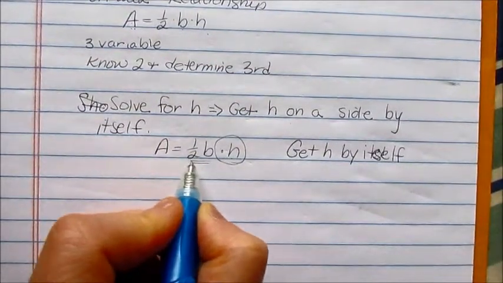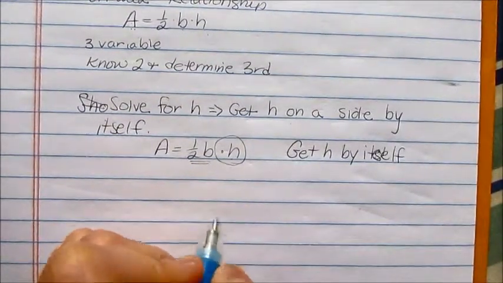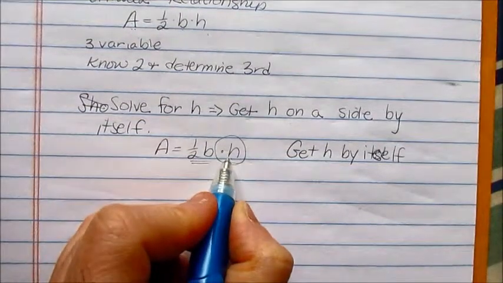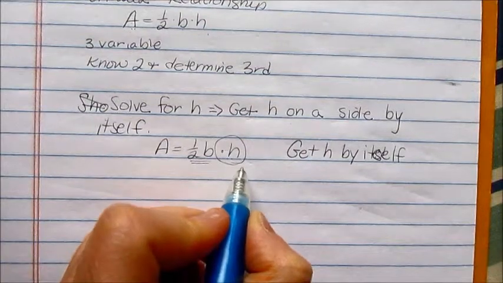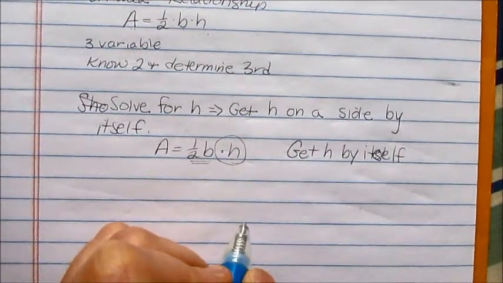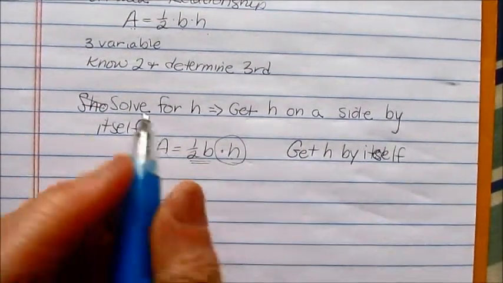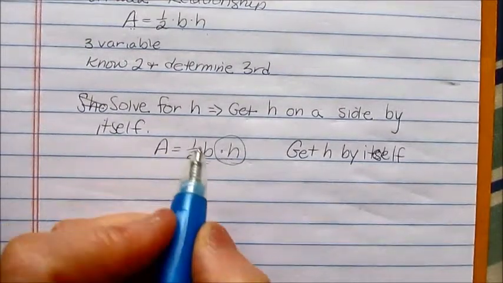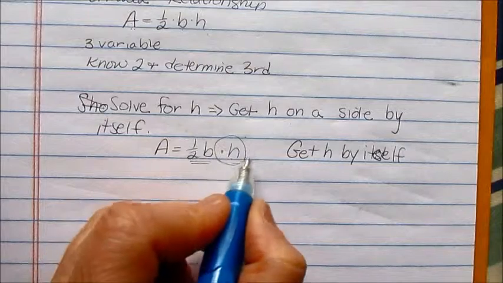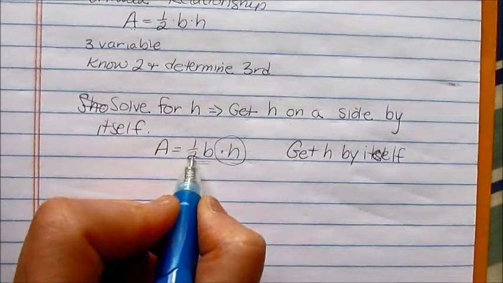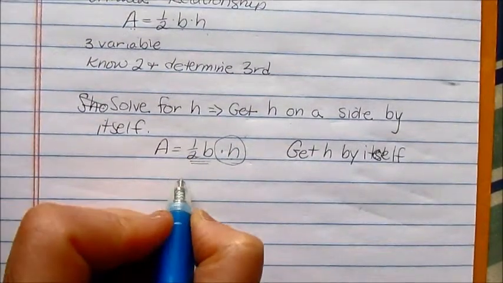So I have to undo those. I'm multiplying by 1/2. How do you undo multiplying by 1/2? You can say divide by 1/2, but that'll get you in trouble. You don't like to divide by fractions. Multiply by 2 instead. The inverse operation of multiplying by 1/2 is multiply by its reciprocal, which is 2.